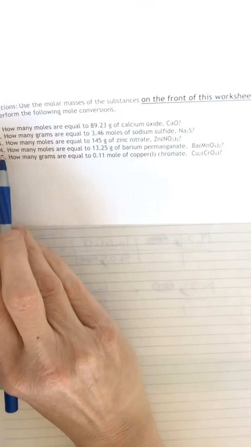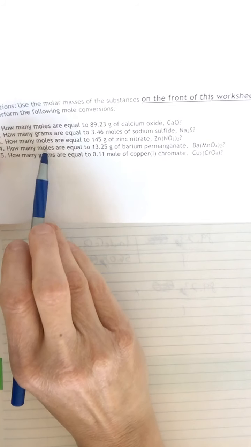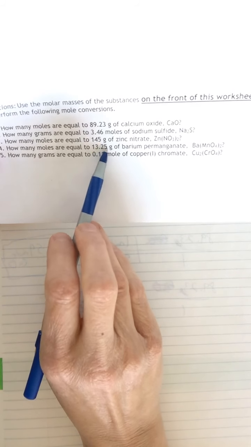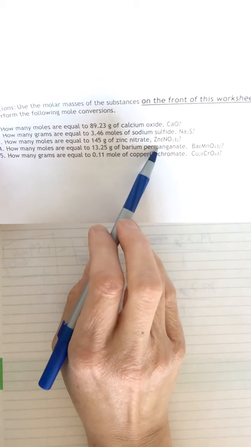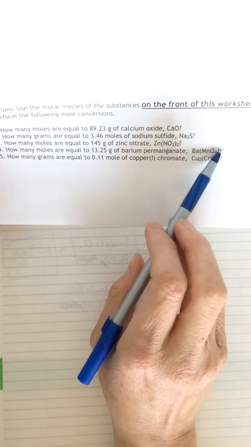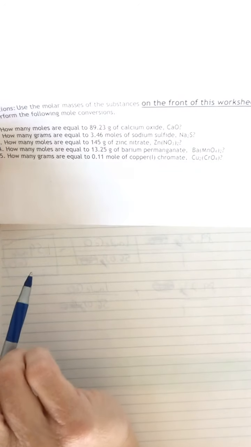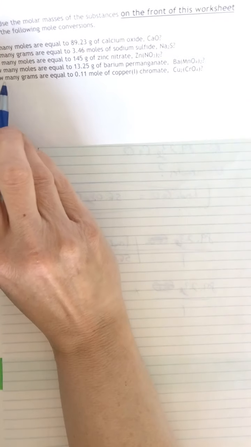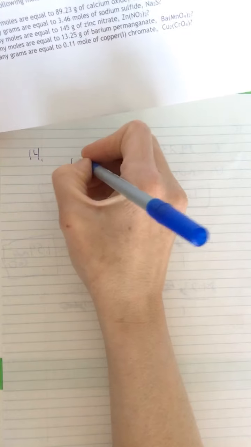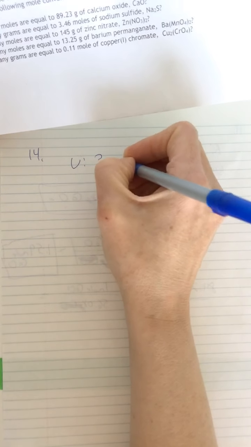The question on number 14 is, how many moles are equal to 13.25 grams of barium permanganate, Ba(MnO4)2. We already figured this guy's conversion factor, so we're going to use that. Okay, so let's look. How many moles? So our unknown, how many moles are there?